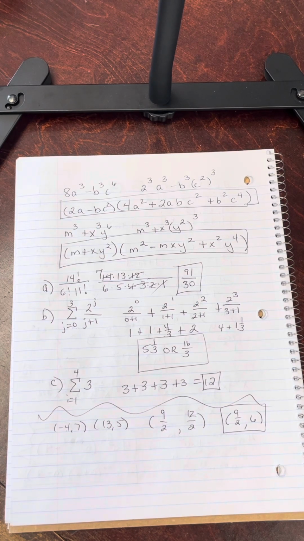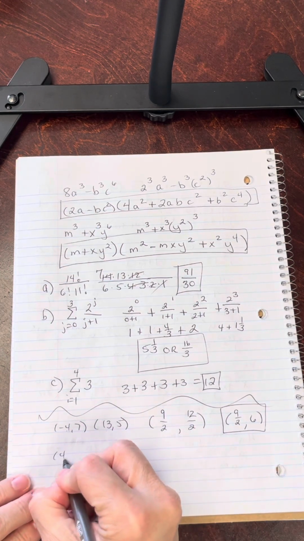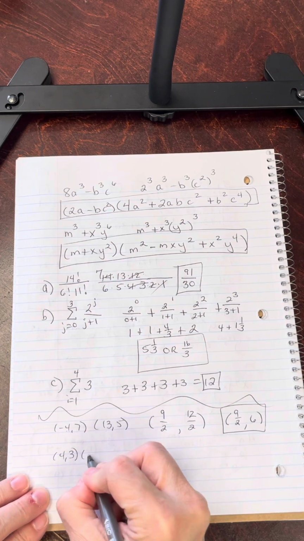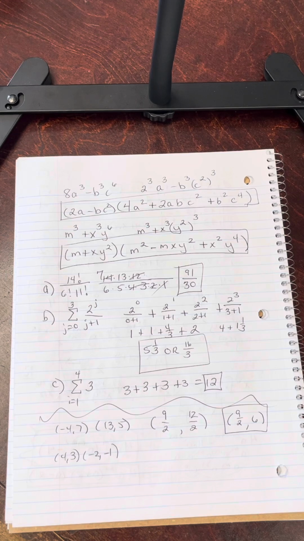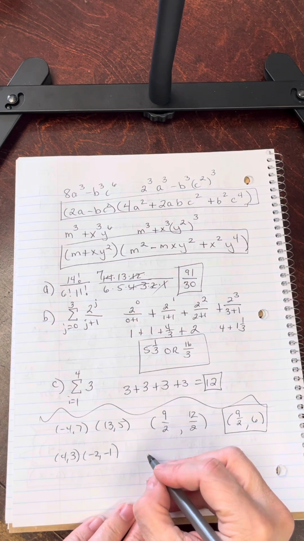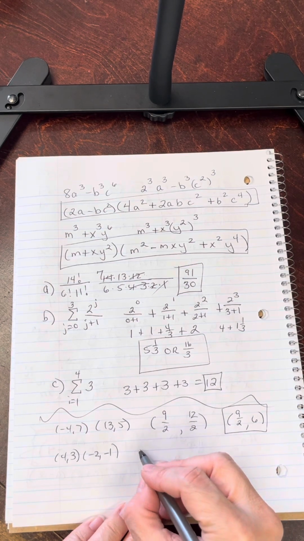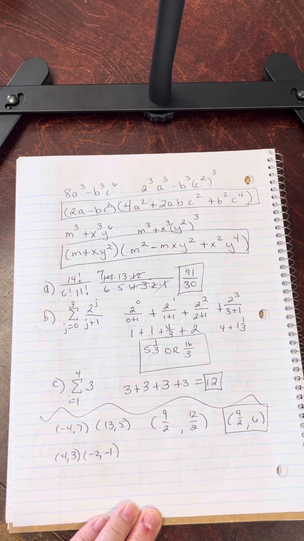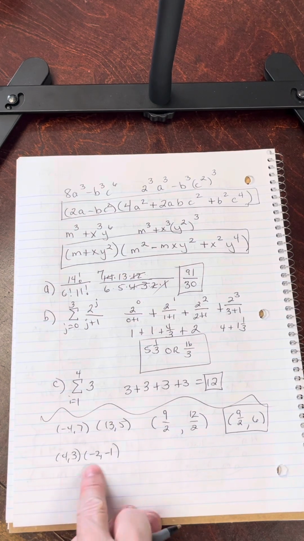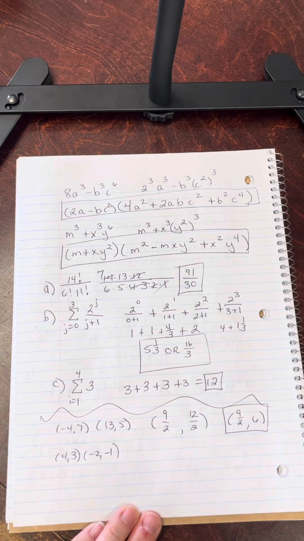Example 2, find the distance between 4, 3, and -2, -1. Distance should have set off bells of the distance formula, and so I need to remember what the distance formula is. Now typically when we do our square root, which the distance formula has, we do a plus and minus in front, but we're talking about real world dots and lines being drawn, so I can't have negative length of lines.